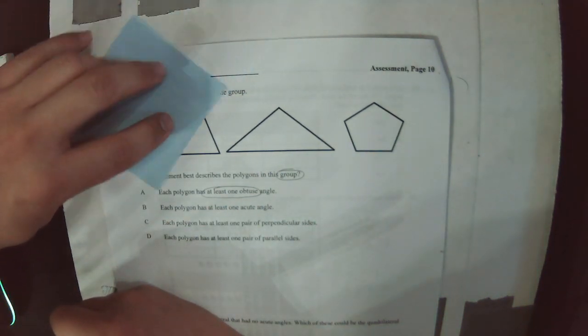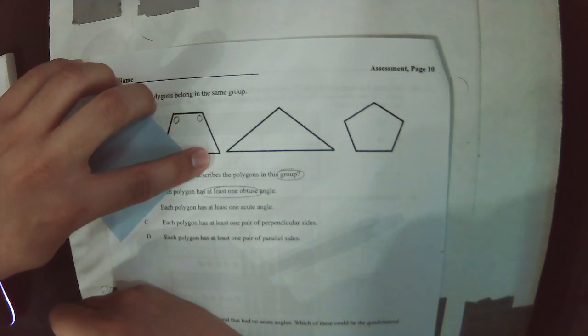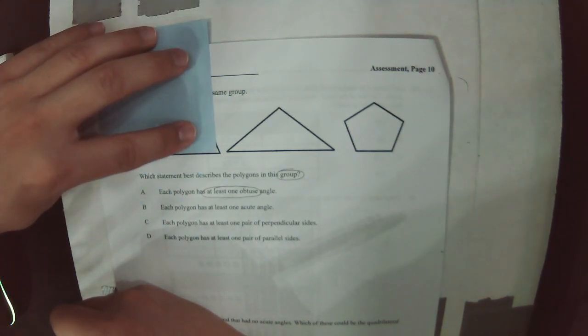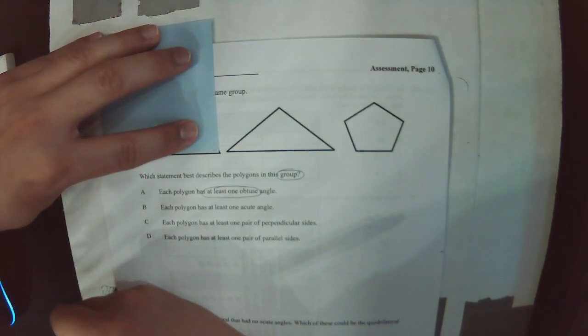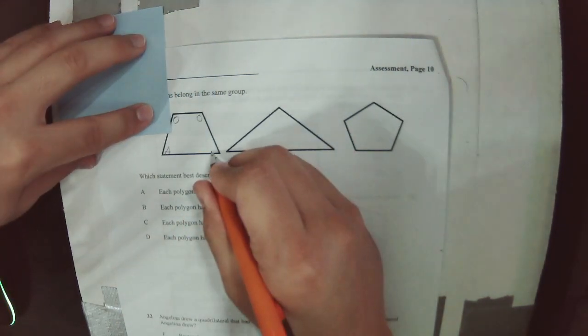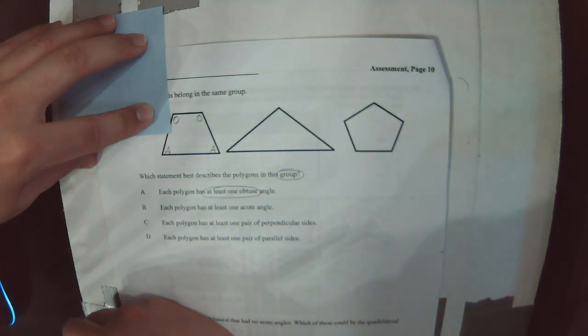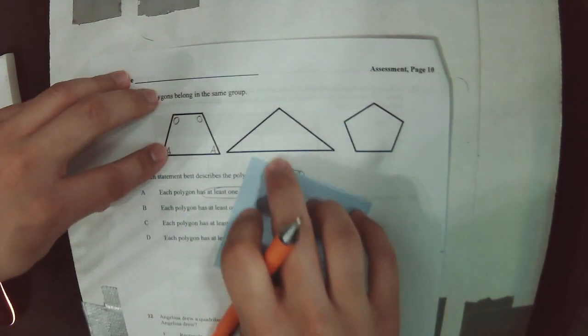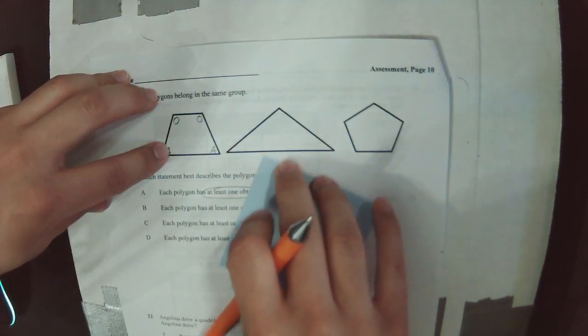And I see the same thing happening on the other side. If I try to get my sticky note to fit, try to get the corner to fit and match up, it doesn't. The angle's too small. So another acute angle. Now I'm going to check this middle shape here.